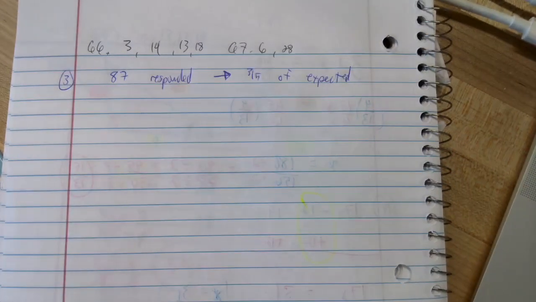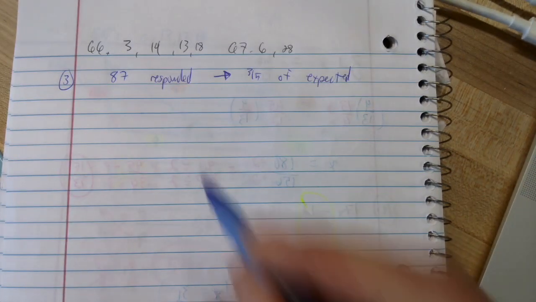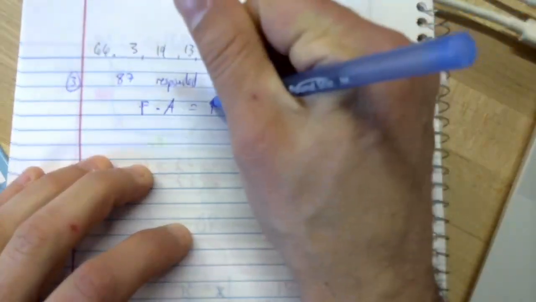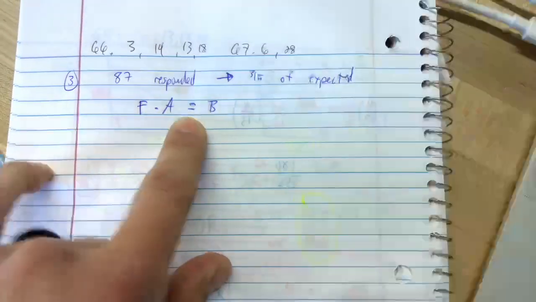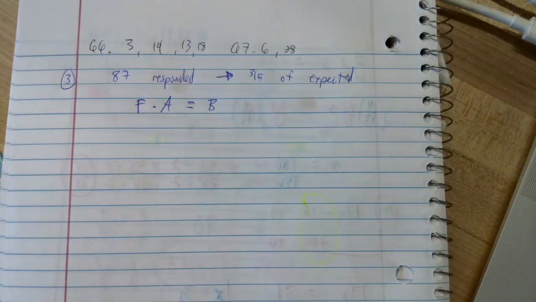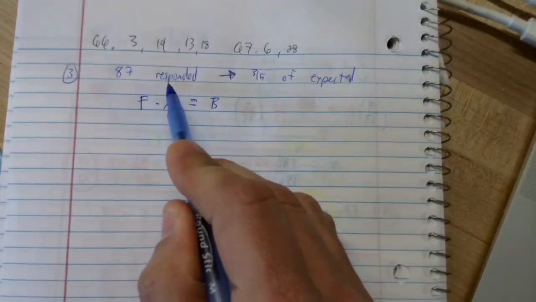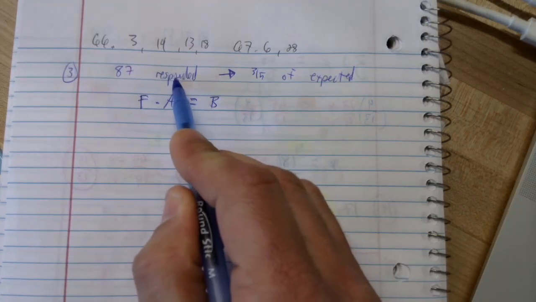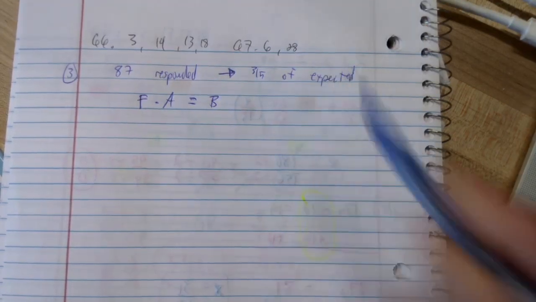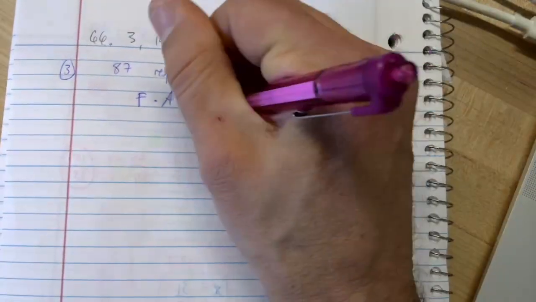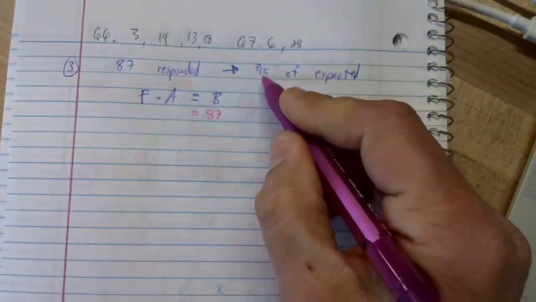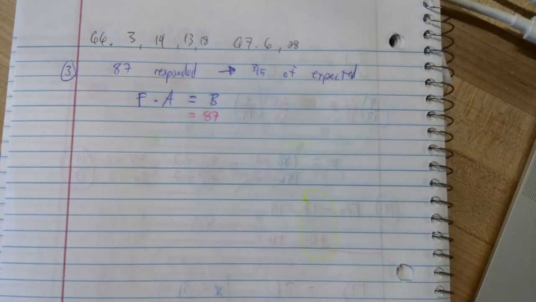In math, we're looking for a number. You have to think about something. We've learned this before: the fraction of a number is equal to another number. I'm going to come back to this for lesson 68 today, but 87 turned out to be 3/5 of the expected. So 87 is a number which is 3/5 of another number. So the fraction 3/5, and then we have times a.